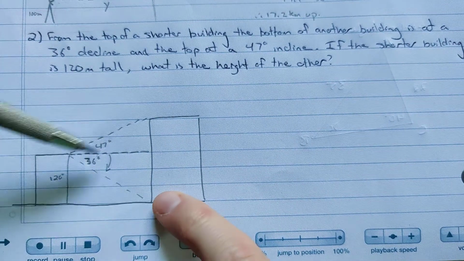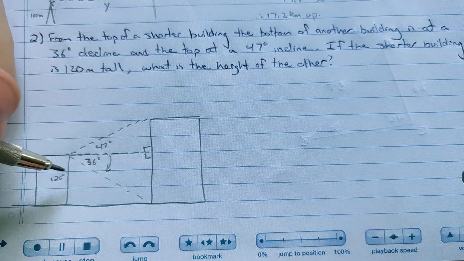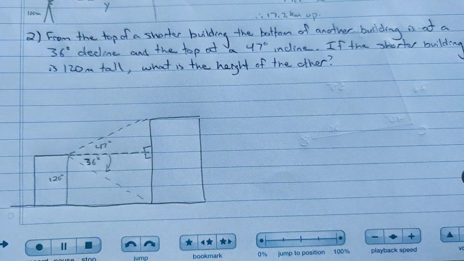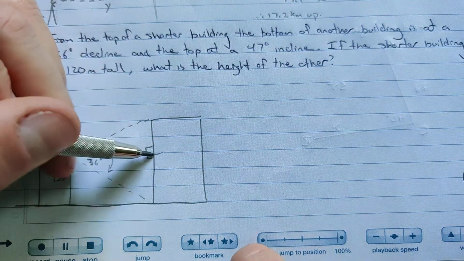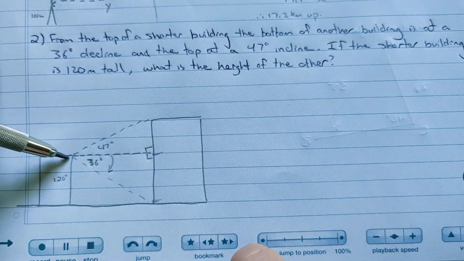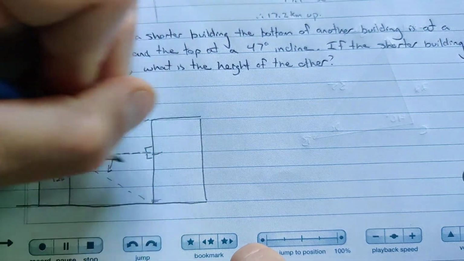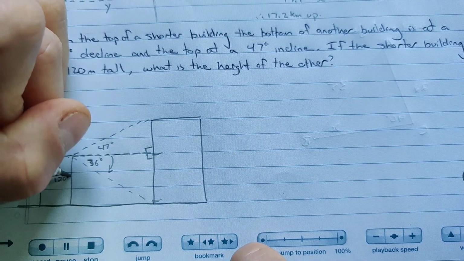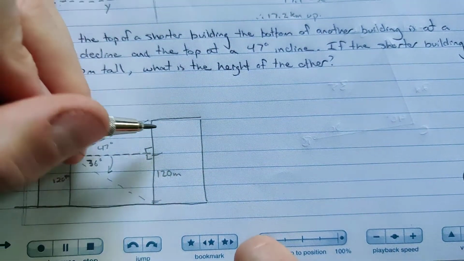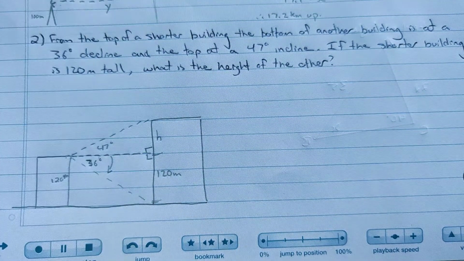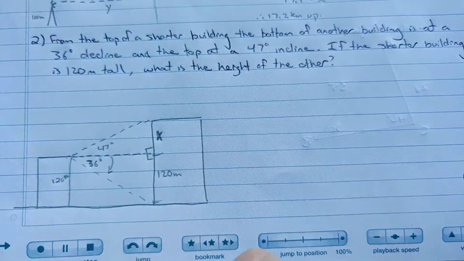Now, here we have two right angle triangles. One down here with 36 degrees, one up here with 47 degrees. We already know this height from here to here. It's the same as this one. That horizontal line is going to be perfectly parallel to the ground. So that's not degrees, that's meters. That's going to be 120 meters. But we don't know this height here. Let's not use h to confuse it with hypotenuse. Let's call it x. So we need to find x.